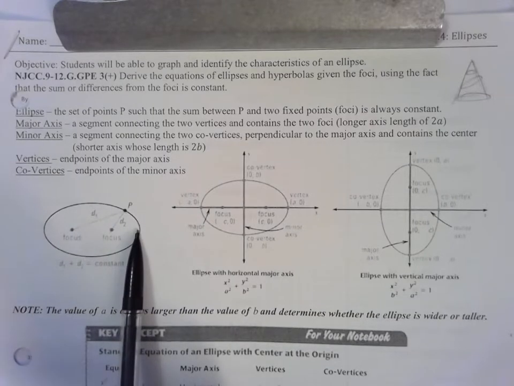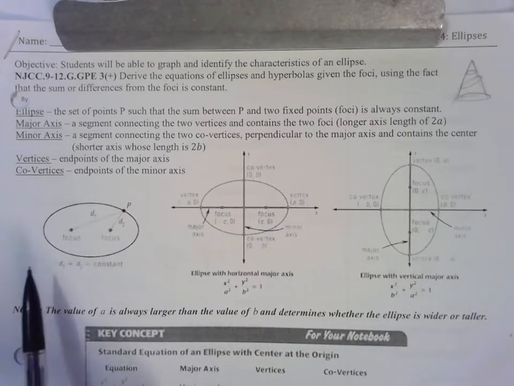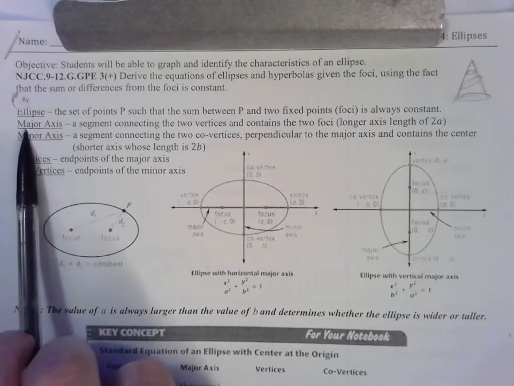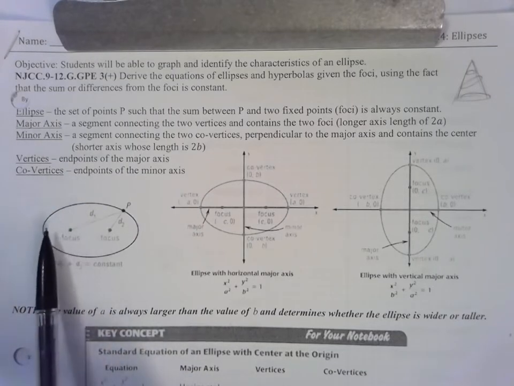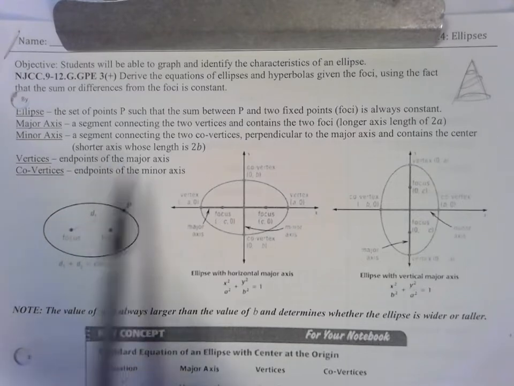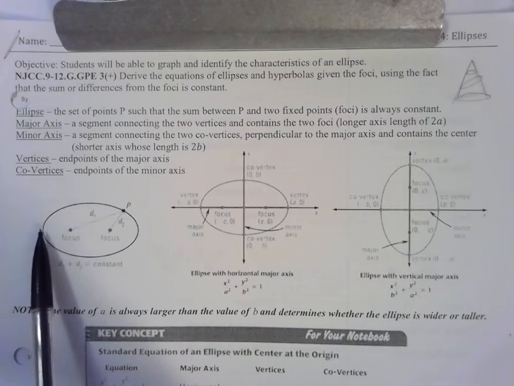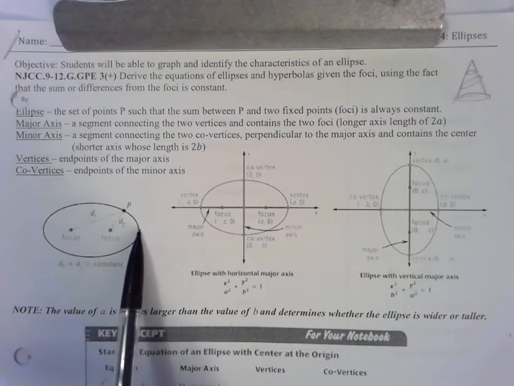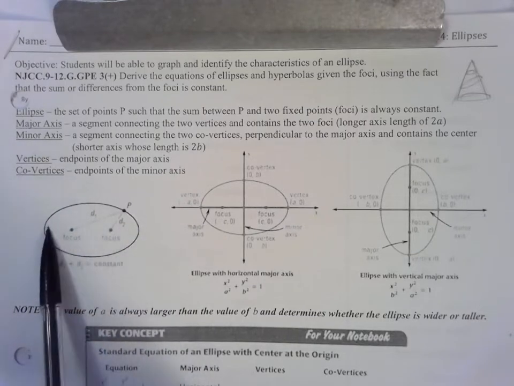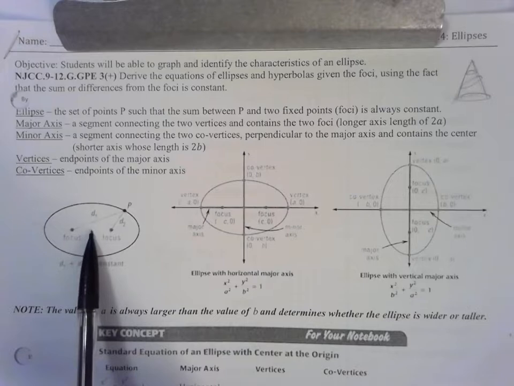In this ellipse, we would call the end from one side to the other horizontally the major axis. What is the definition of our major axis? It's a segment connecting the two vertices and containing the two foci. So what are the vertices? The vertices are the endpoints of the major axis. So we have this definition that goes sort of in a loop. We have vertices at the ends of the major axis of an ellipse. The major axis contains the two foci and the vertices, and also a point that's somewhere in the middle.